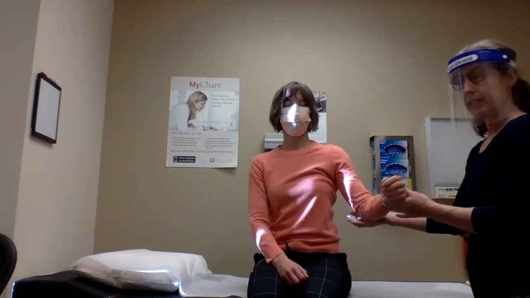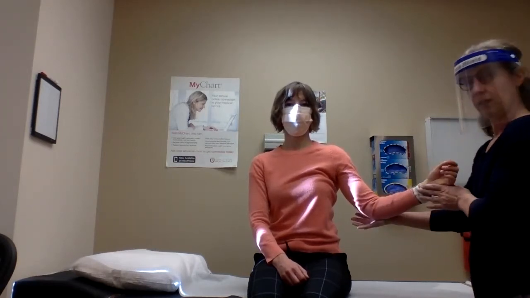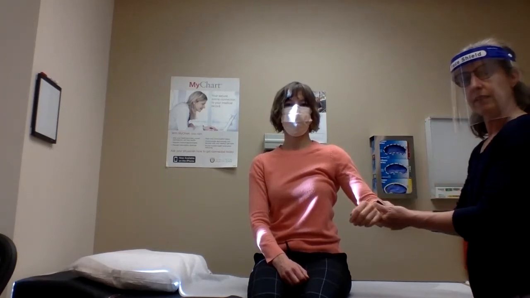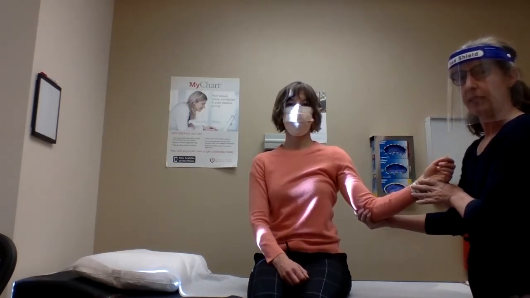This is called external rotation. We are now rotating the glenohumeral joint, the ball and socket right here. We are rotating it outward. The reason why we recommend this is that it's the most important area for making sure we don't have pain.